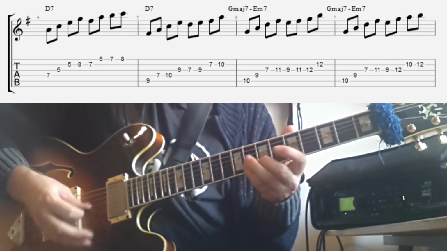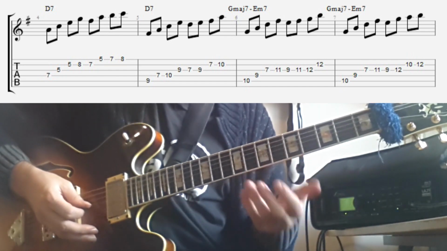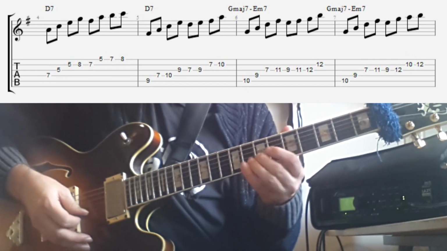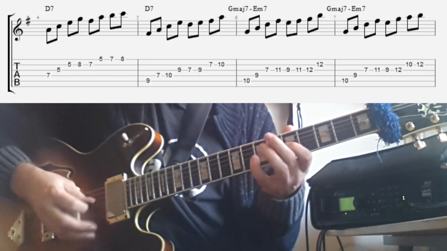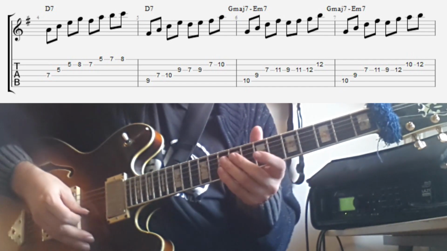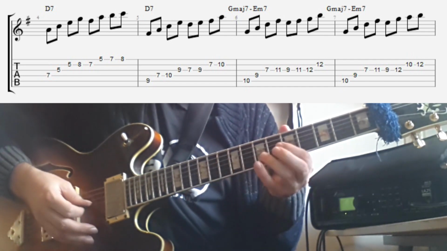So okay, if I play that there, then we could play this pattern. Well, it could be this, or it could be this.